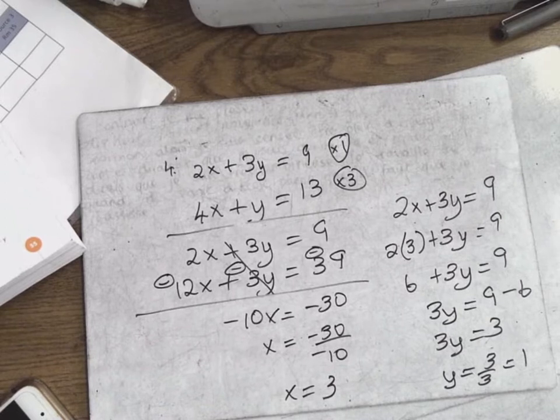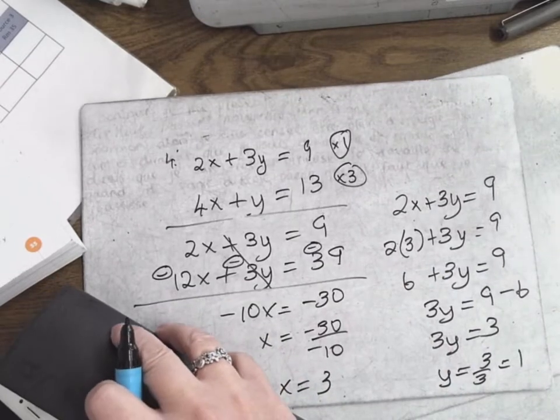Right, number 5. Anyone? Number 6. Number 7. Number 8. Number 9. Number 10. Number 11. Number 12, number 13, number 14, right? I'm rubbing this off, yeah?